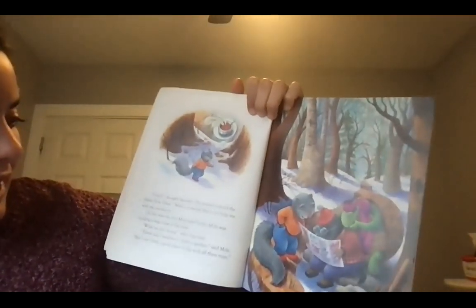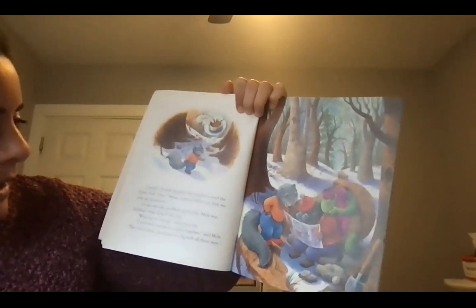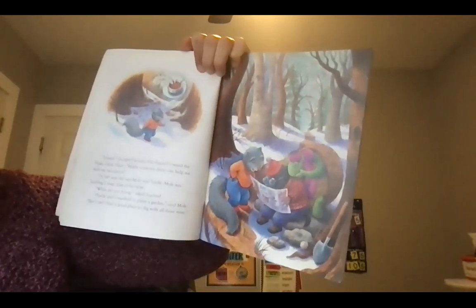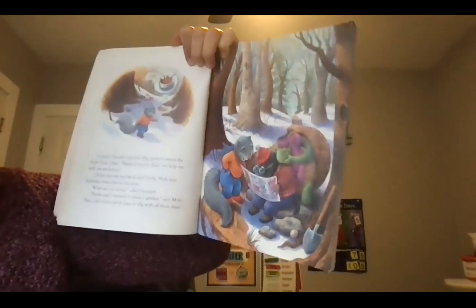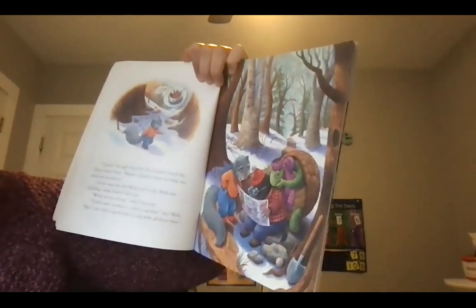Lunch, thought Squirrel. She headed toward the Hidey Hole Diner. Maybe someone there can help me with my resolution. On her way there, she met Mole and Turtle. Mole was holding a map close to his nose. What are you doing? Asked Squirrel. Turtle and I resolved to plant a garden, said Mole, but I can't find a good place to dig with all these trees.